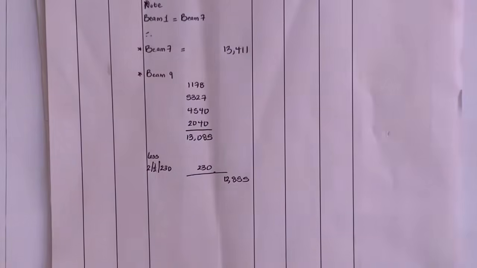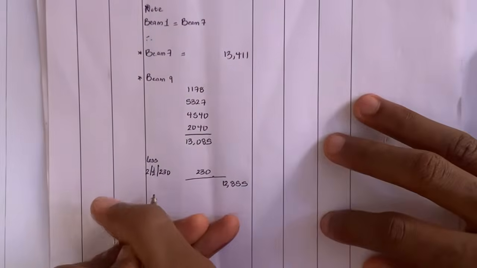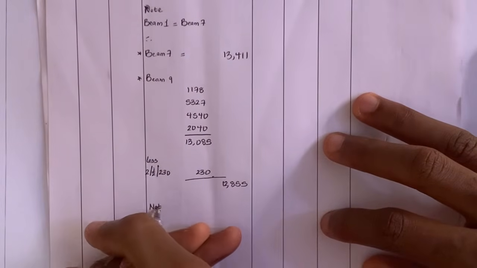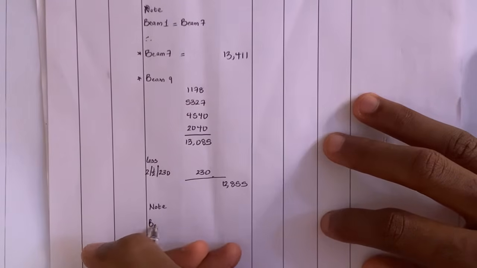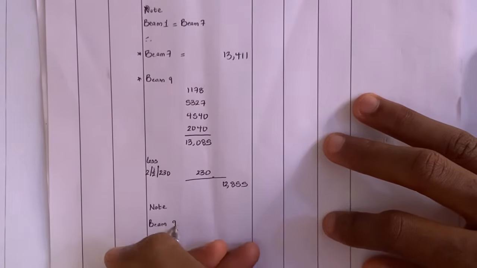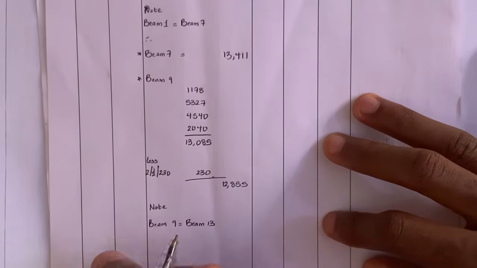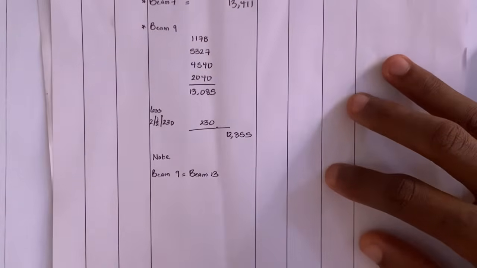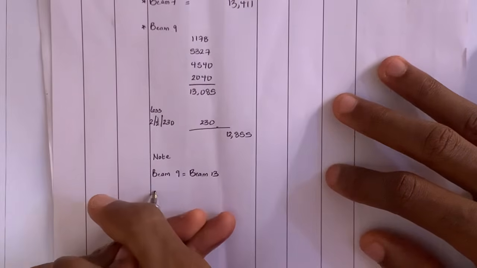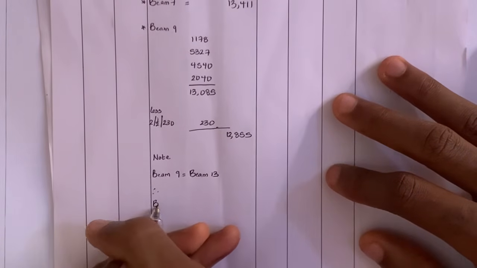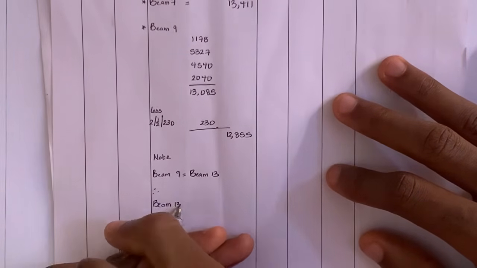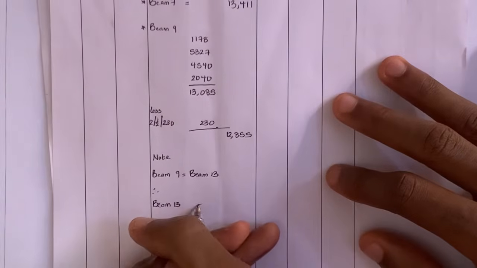So now we're not going to write notes. Beam 9 is equal to what? Beam 13. Therefore, beam 13 will be equal to what?